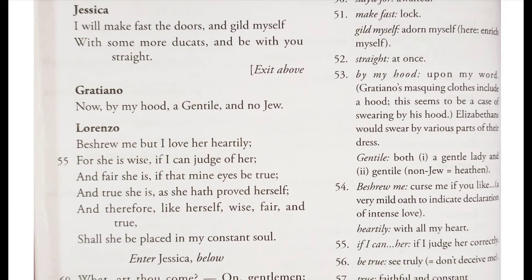For she is wise if I can judge of her. If I am able to judge her properly, then I must say she is a very wise woman. And fair she is. She is also a very fair woman. Fair in the sense, both in terms of fairness as well in terms of beauty. So she is very fair or just, and she is also very beautiful. If my eyes can see properly, then I must say she is also very beautiful. And true she is, as she hath proved herself, and she is true to her words, just as she has proved herself here now. We have seen how she has got ready to leave her father's house and is soon going to join me. And therefore, like herself, wise, fair and true, shall she be placed in my constant soul.